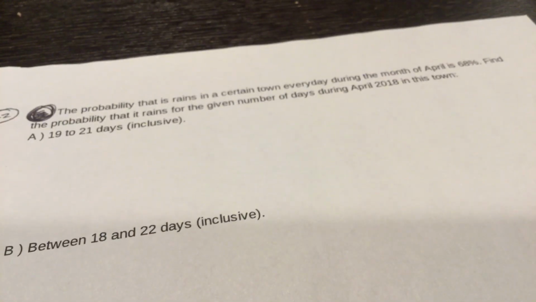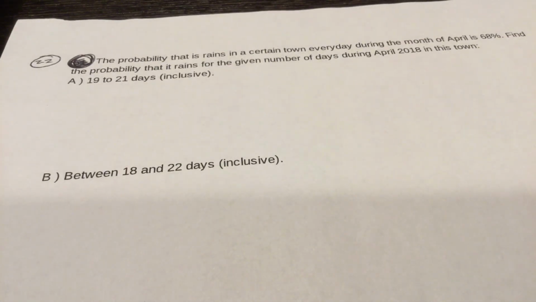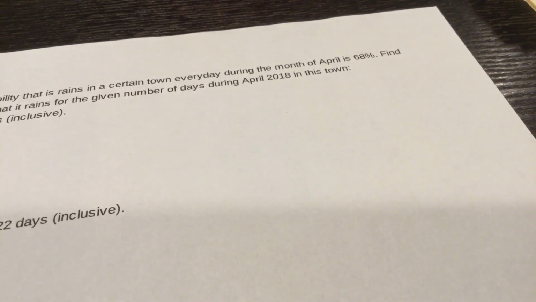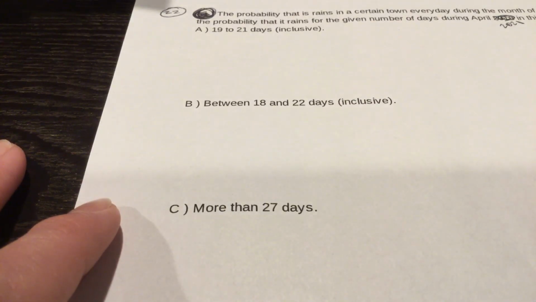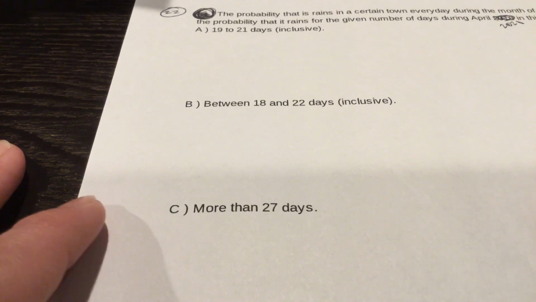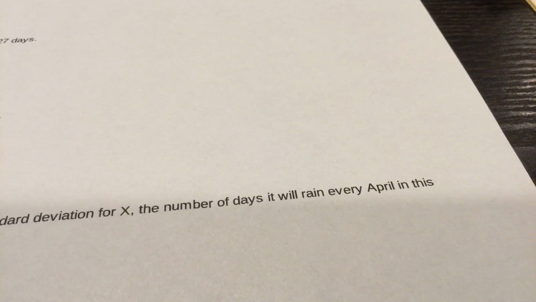Probability it rains in a certain town every day during, so basically on any day during the month of April. So probability any day during April it's going to rain in a certain town is 0.68. Find the probability it rains for the given number of days in April 2020. Or if you want, let's call it 2021. Maybe a better April, okay, in this town. So x equals a rainy day is what you'll do. X is between 19 and 21, 18 and 22, more than 27, less than 4, and then find the mean and the standard deviation. Okay, how many days are there in April?